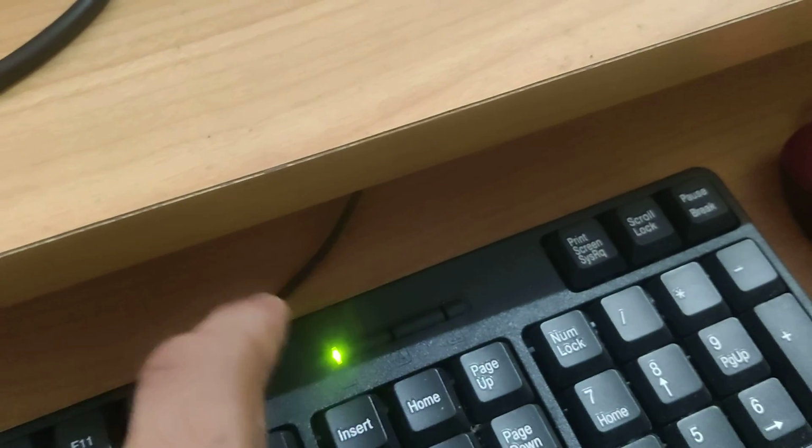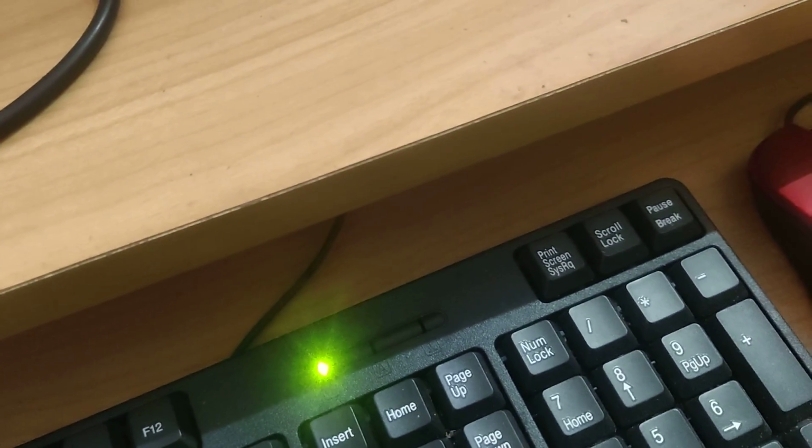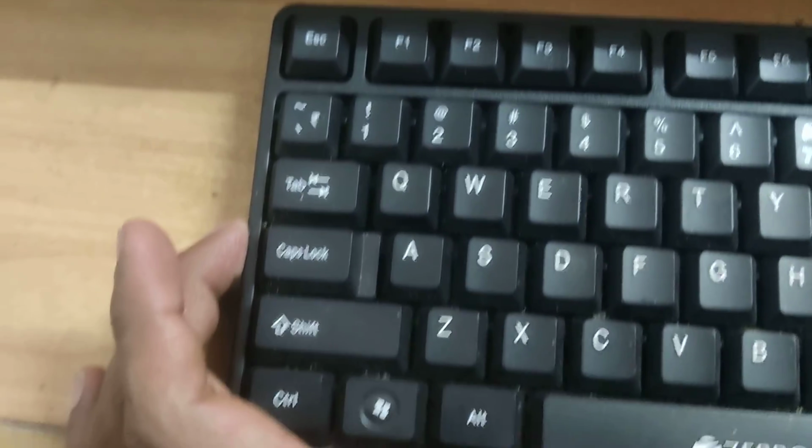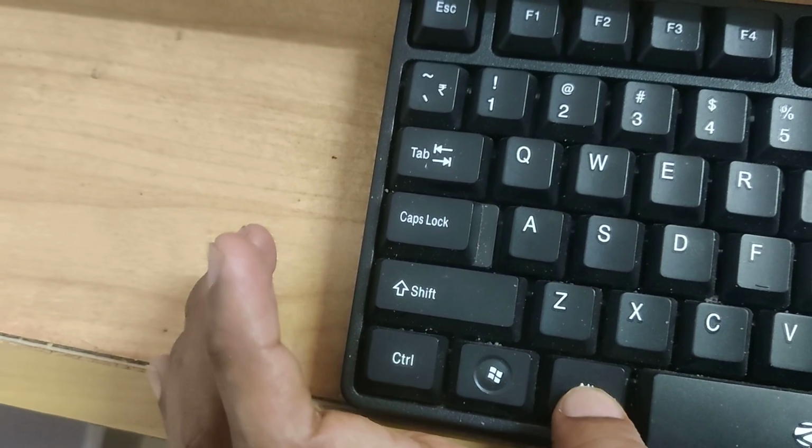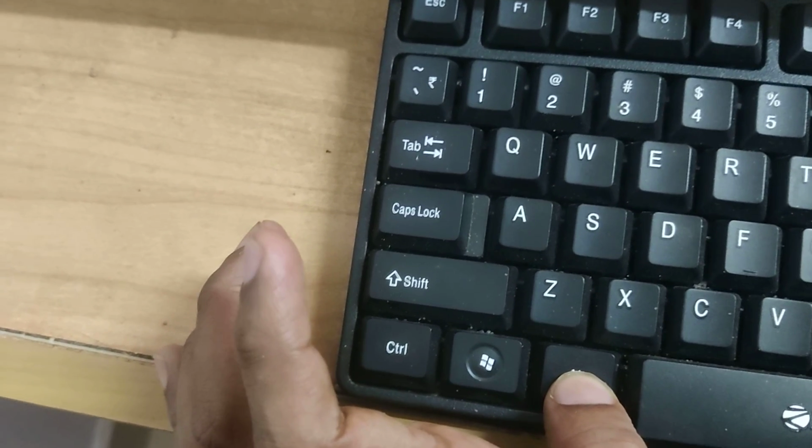So as you're using computers running on Windows, you must first turn on your number lock. So we are now turning on number lock. Number lock is enabled. Now you can see the Alt key on the left side of the spacebar. You must press this Alt key. Do not remove your finger from this Alt key.